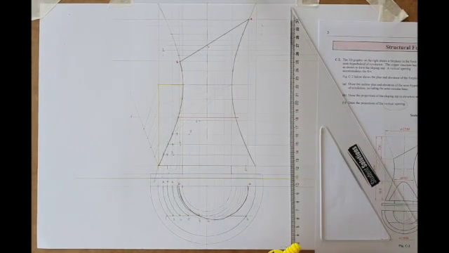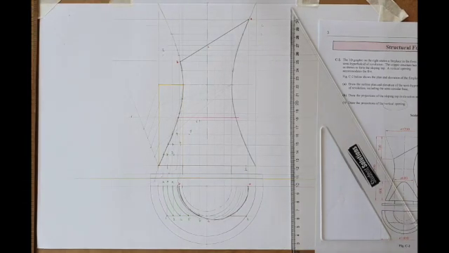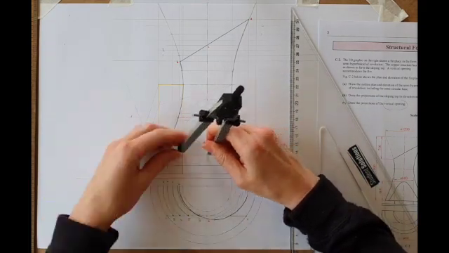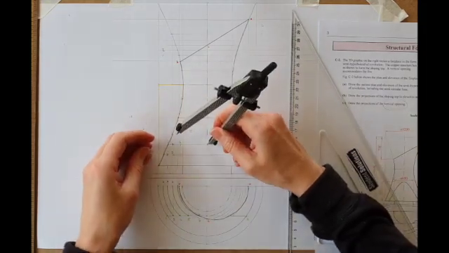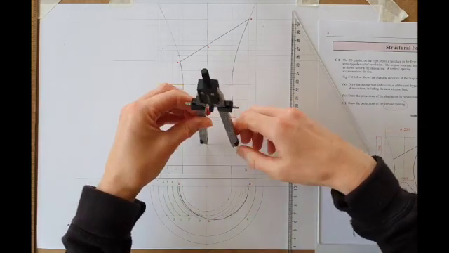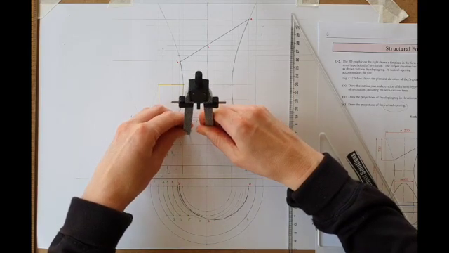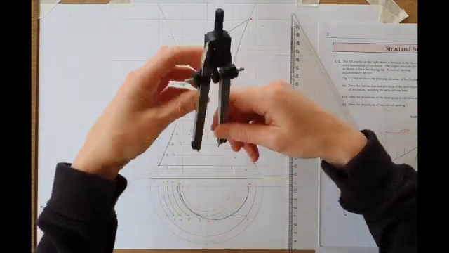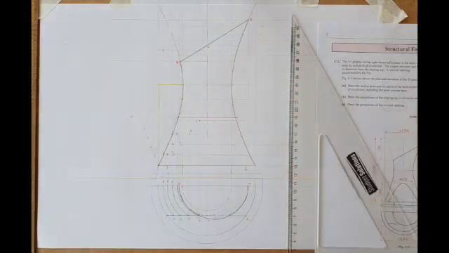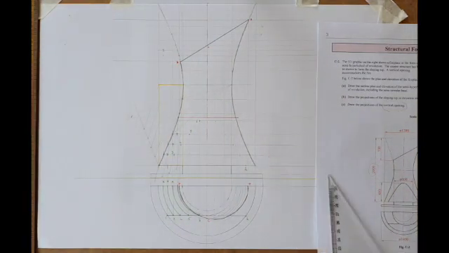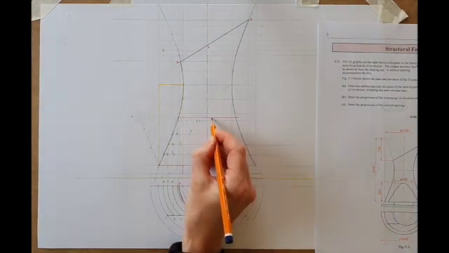Now I only need to plot half of it because I can mirror it across to the other side, and then do a freehand curve to complete. Keep them flat on the top.